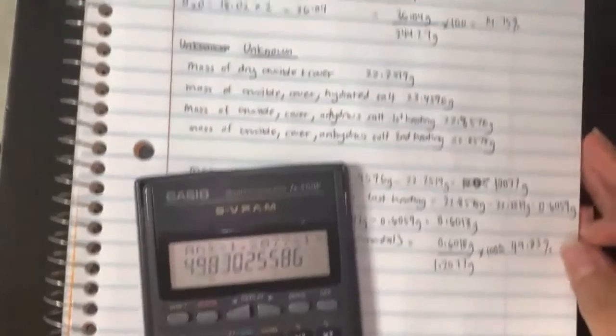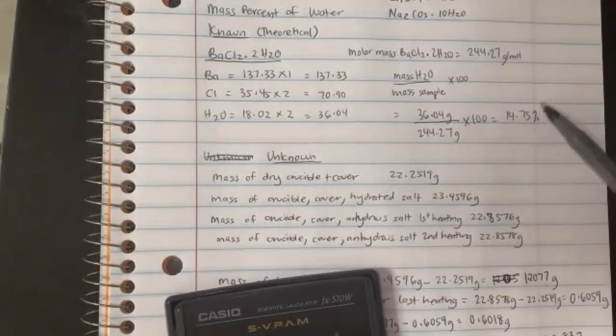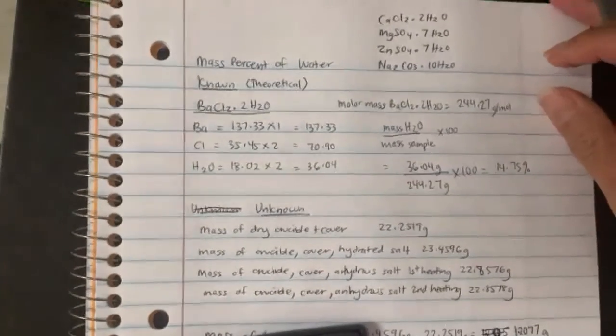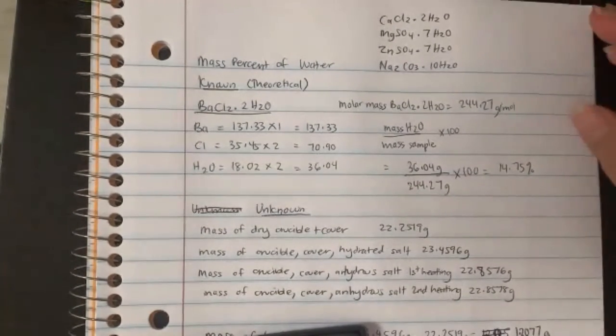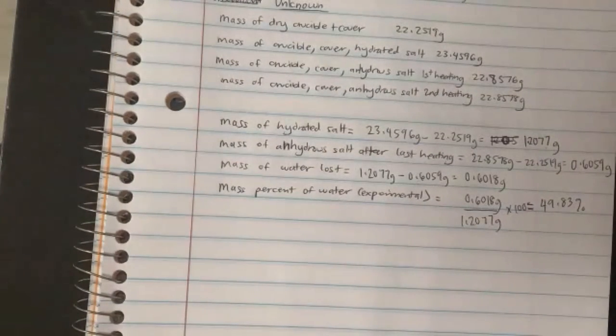The first one for barium chloride dihydrate is 14.75. So I probably match one of these later, guys. You'll just have to do the calculations on these to see which one matches. Hopefully this helps. This is just one trial. In your lab, you will have two trials, and your answers will be a different set of data.